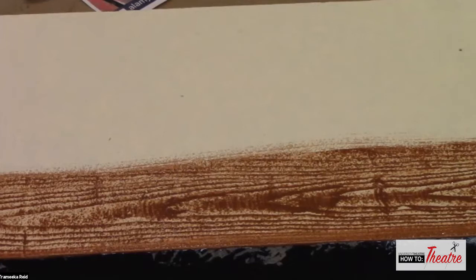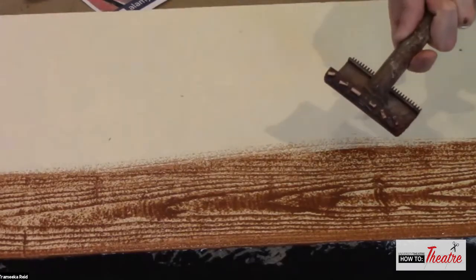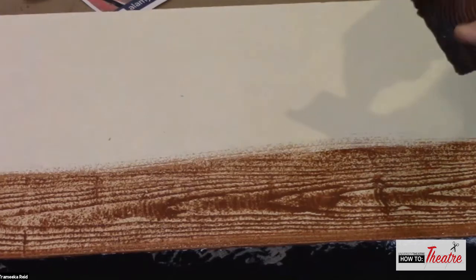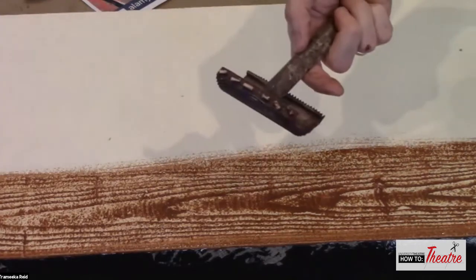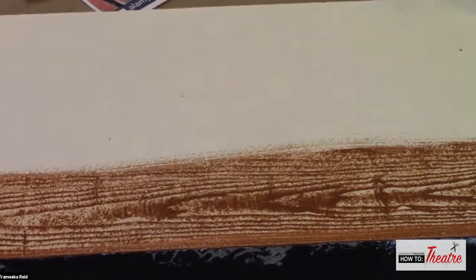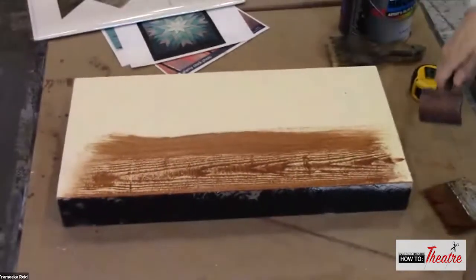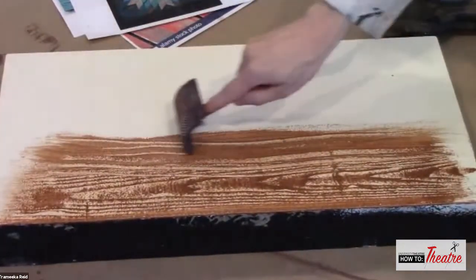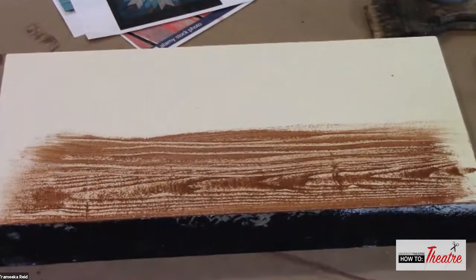It also has these comb bits on this side, and then on the back side, you can swap this head around too. And you can drag that through to get lines as well. Pretty cool, but they're small. They do make larger ones, but they're a little impractical.